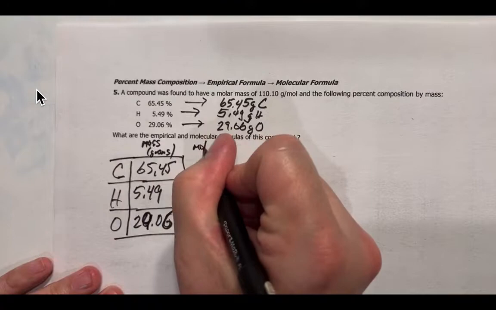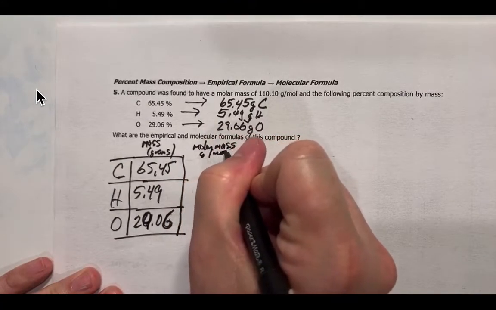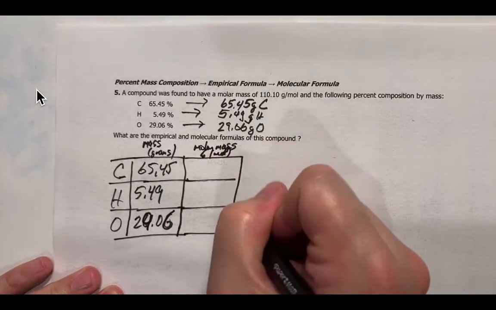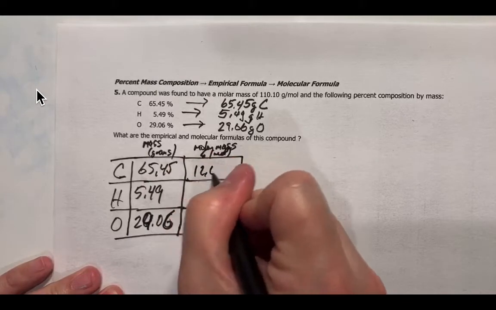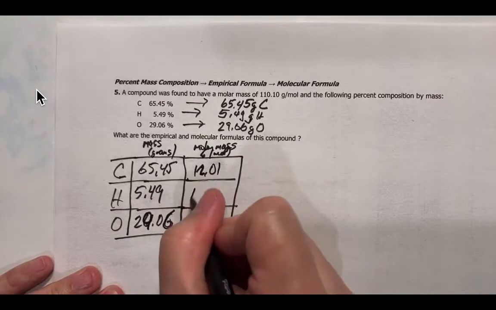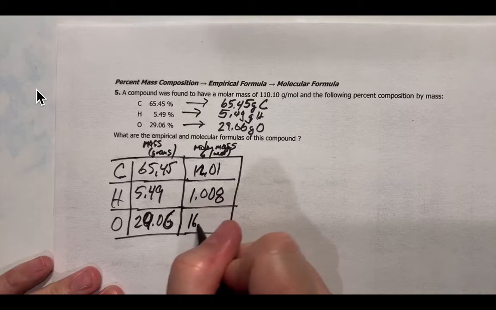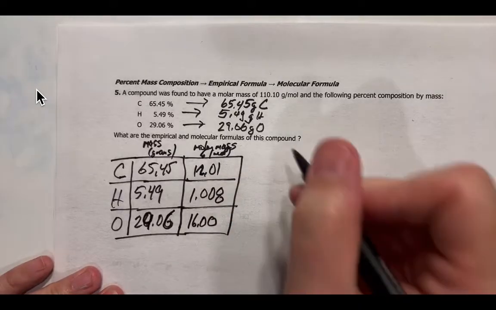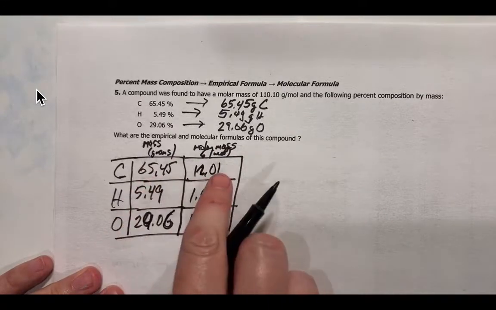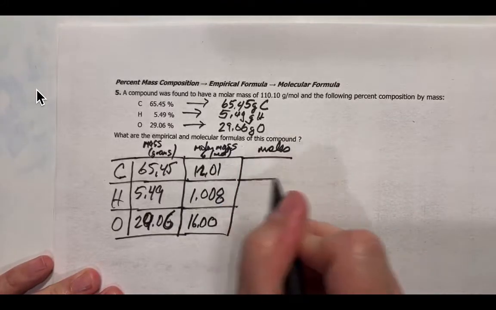Now the molar mass in grams per mole from the periodic table. I have these memorized, so 12.01. That's just the number shortened to 2 decimal places from the periodic table. 1.08 for hydrogen and 16 for oxygen. So we've got grams, we've got grams per mole. If I divide the grams by the grams per mole, I get moles. I get a mole ratio here.